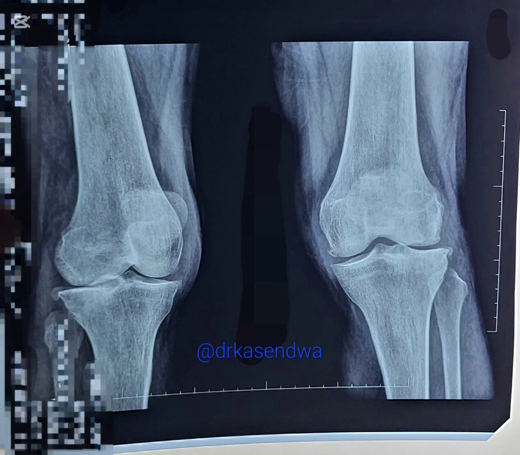So the rate at which it will narrow will be faster compared to the one who doesn't have that much weight. Three is the activity. In your daily routine, look at how much you use your knee, just like the sole of your shoe. The shoe that you put on more often has its sole going down faster compared to the one you don't use so often.